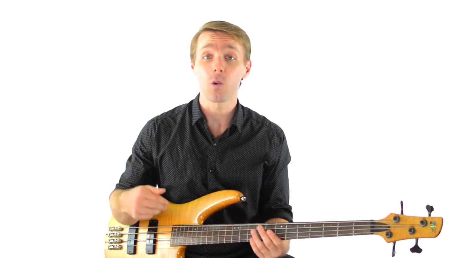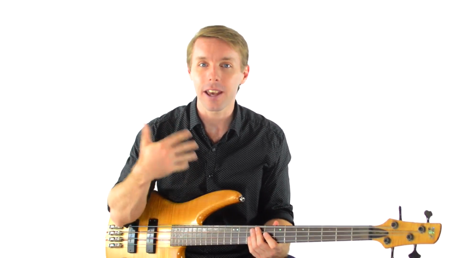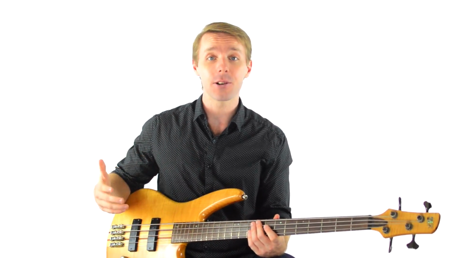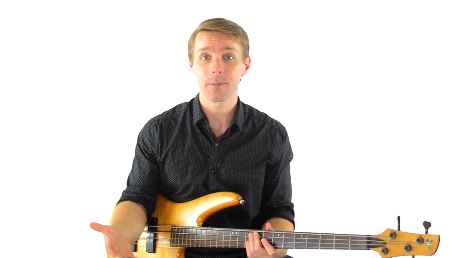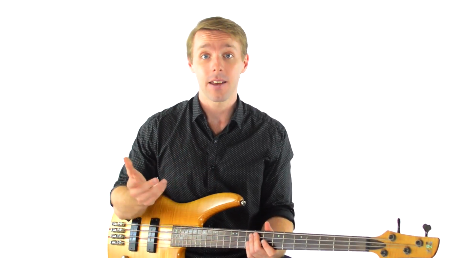So while you're playing the quarter notes, you're thinking ahead to the eighth notes and what they sound like, what they feel like. When you're playing the eighth notes, think of the 16th notes. And do the reverse when you're going in the opposite direction. That might look like this.